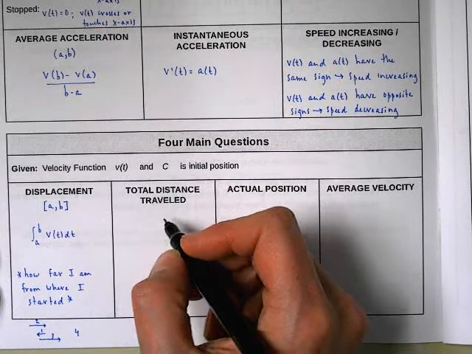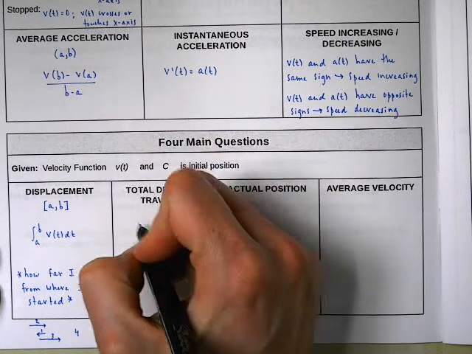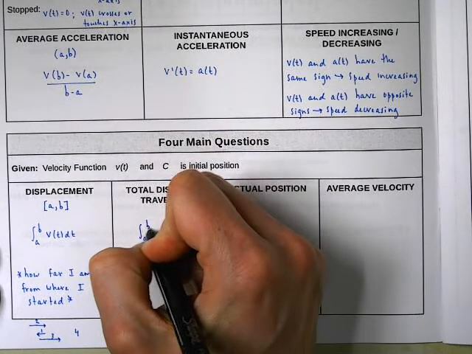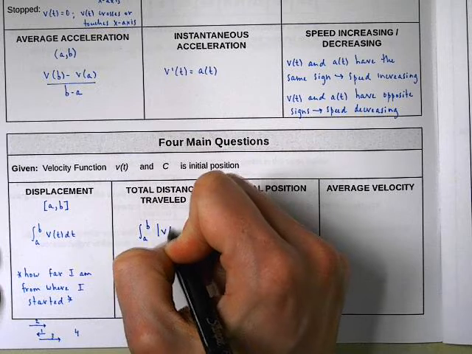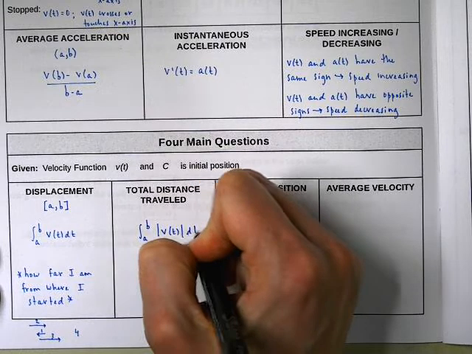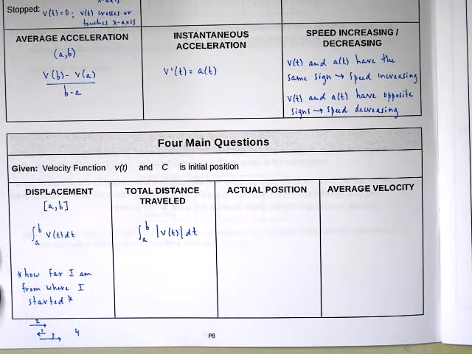However, total distance traveled, when we're looking here, now we're going to take the integral from a to b of the absolute value of v of t dt. Now the idea is don't tell me how far I am from where I started, but add up all these values.